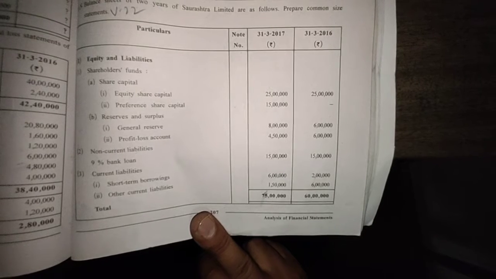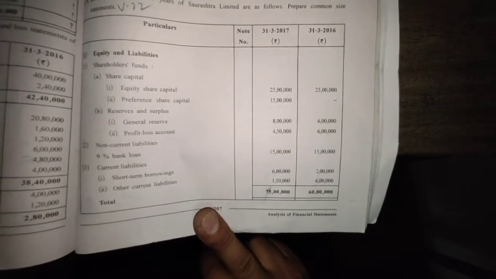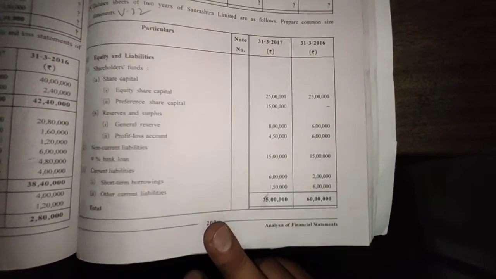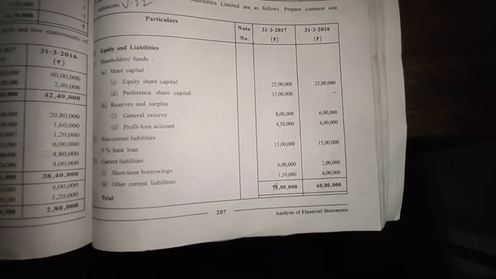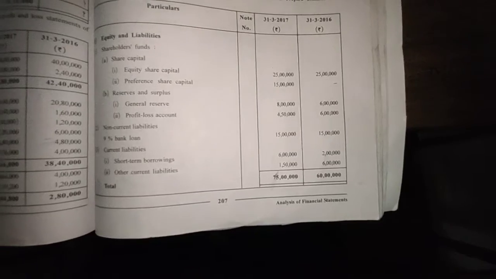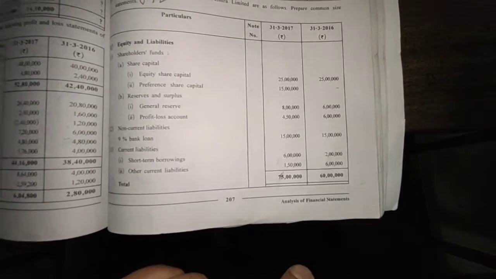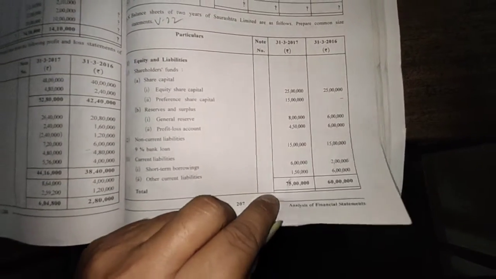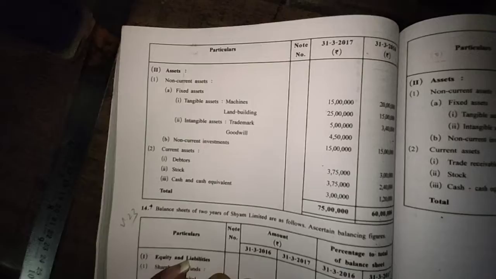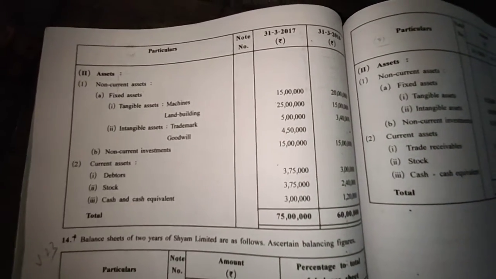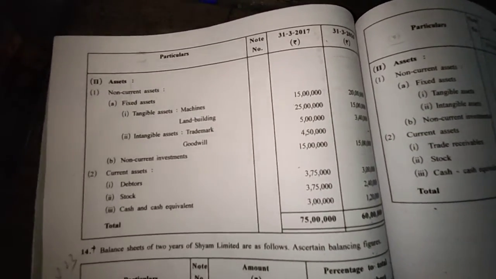Non-current liability, which is bank loan, 15 lakh in both the years, and short term borrowing 2 lakh and 6 lakh for the respective years, and then current liability 6 lakh and 1 lakh 50,000. Then what else is given? Moreover, the asset side.